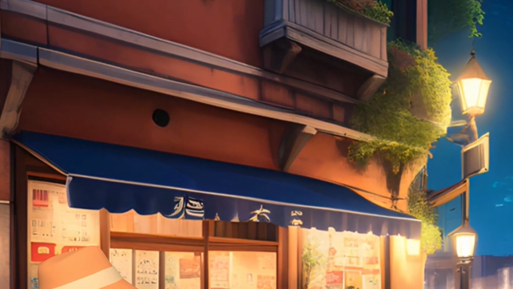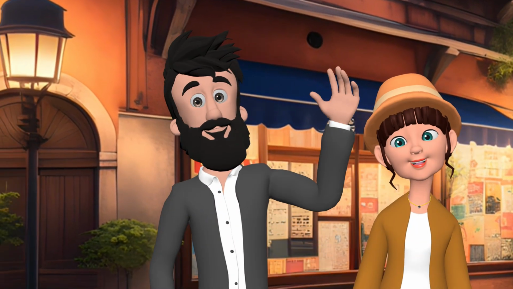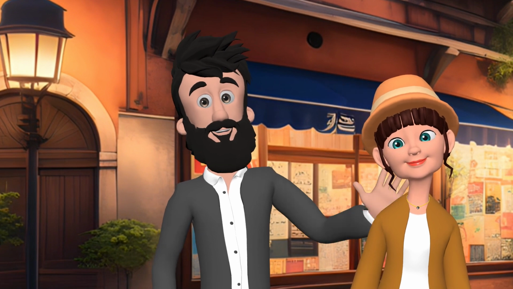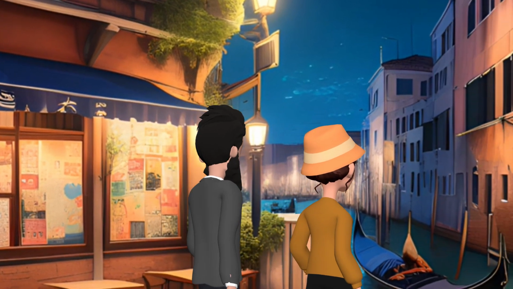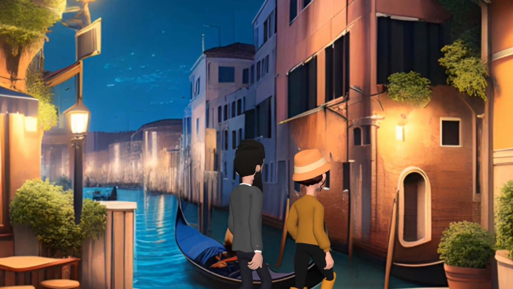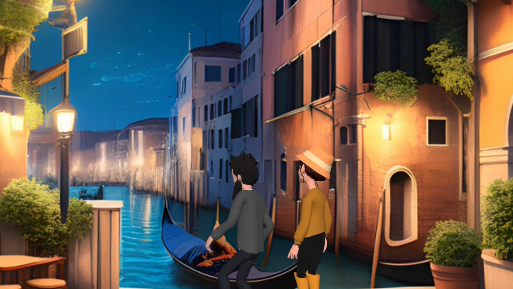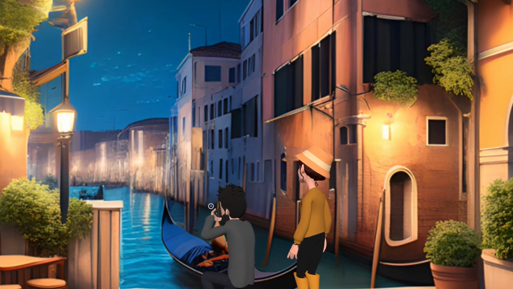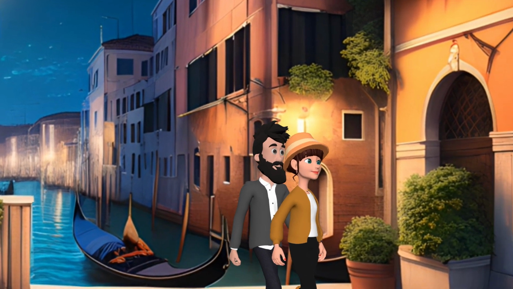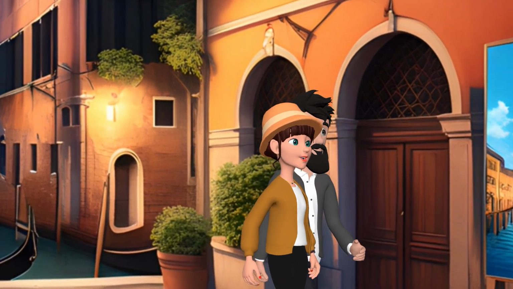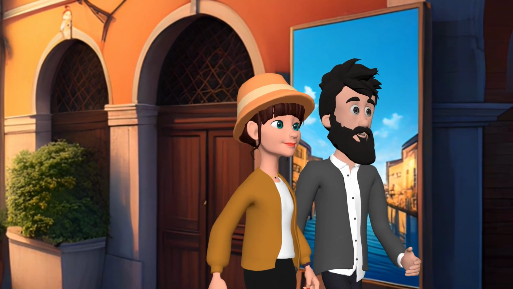Wow, isn't Venice magical at night? Absolutely beautiful. Let's get a little closer to the water. I want to capture the lights reflecting off the surface. Perfect idea. How about we go to the nightclub after spending some time here? Yes, my love, we can do that. Look at this beautiful painting of the river. Let's take a selfie with it. Oh yeah, let's take a selfie together.